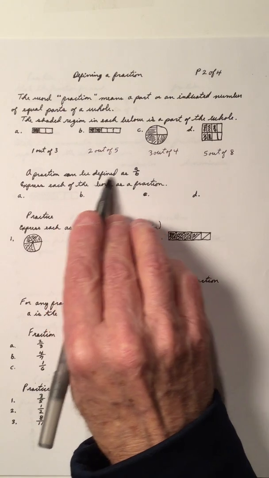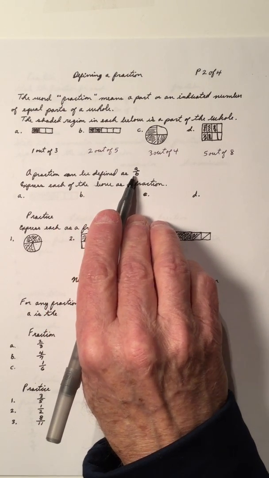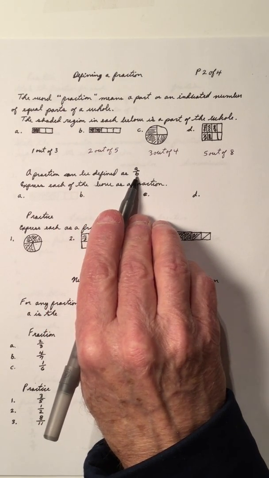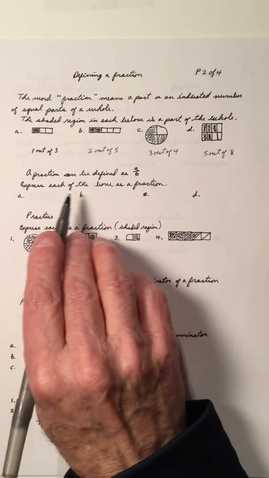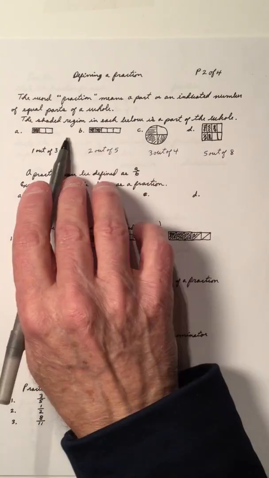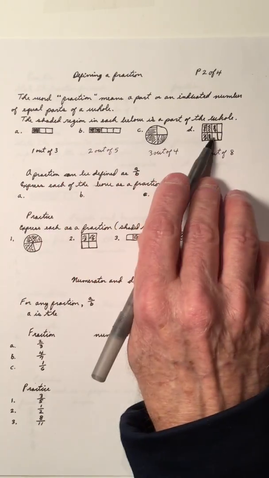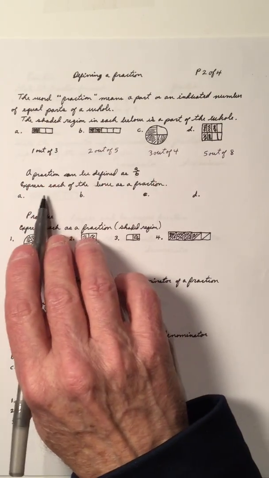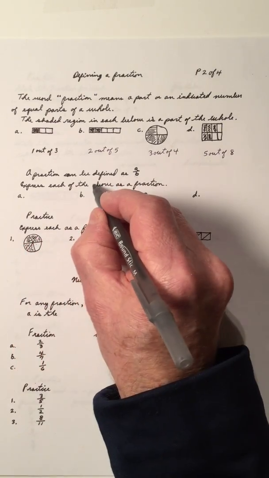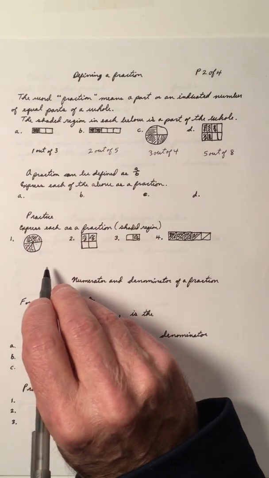A fraction can be defined as A over B. Right now I'm not worried about the denominator not being 0. I'm just defining a fraction, and we know it can't be 0 because we're dealing with shaded regions and things like that. Express each of the above as a fraction.